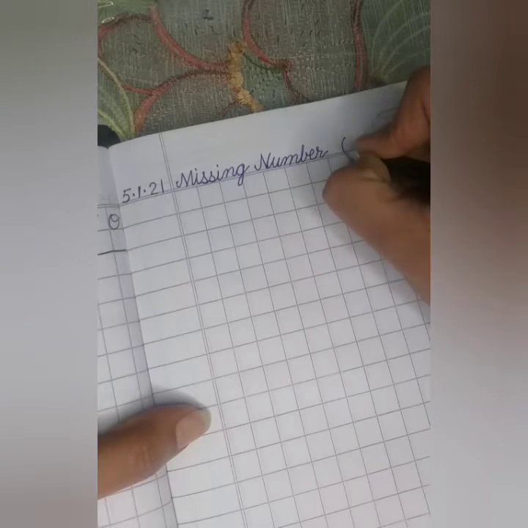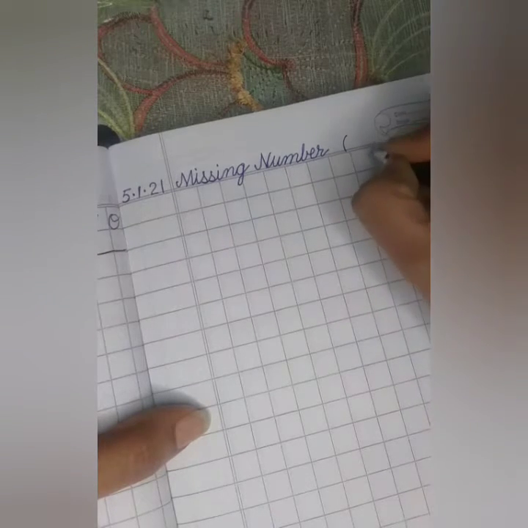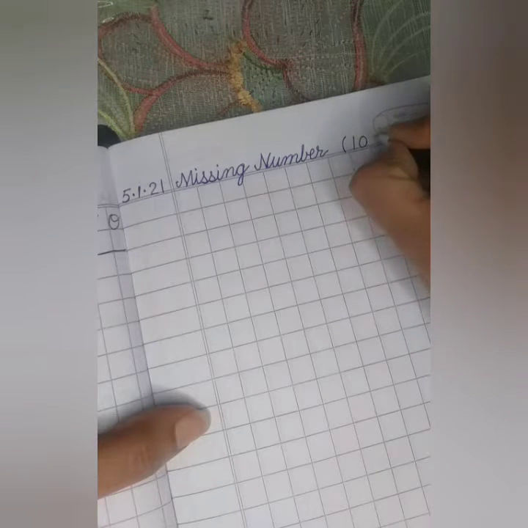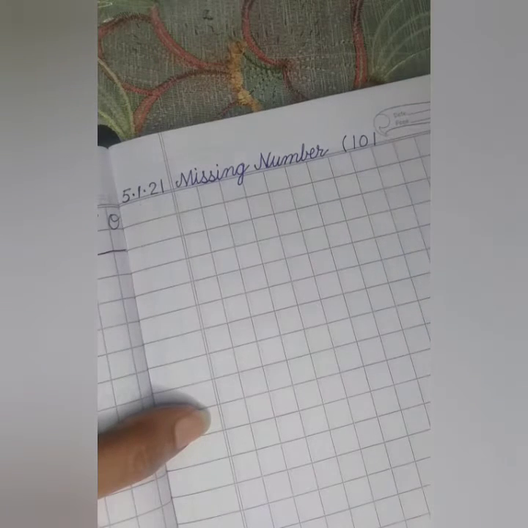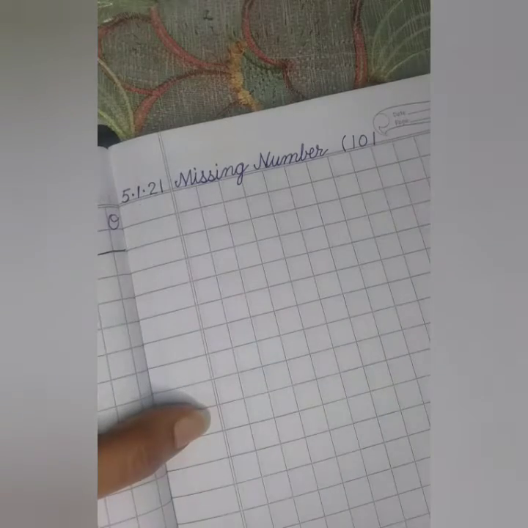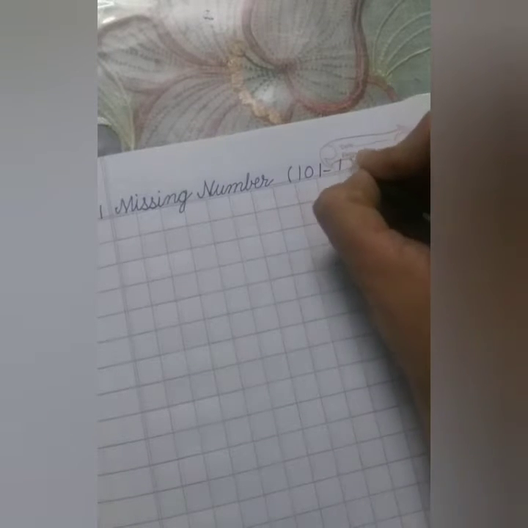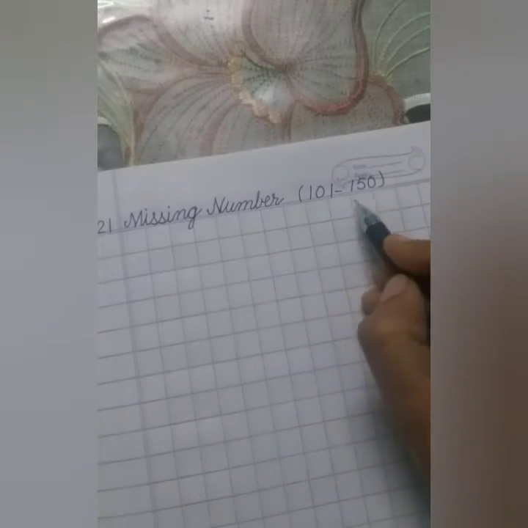So bracket. Here we will write 1, 0, 1, dash 1, 5, 0. 101 to 150.